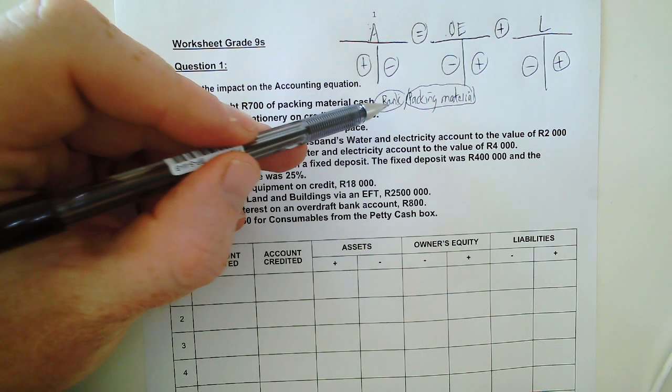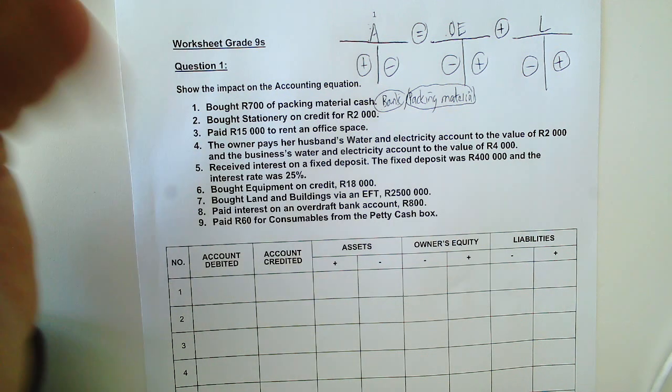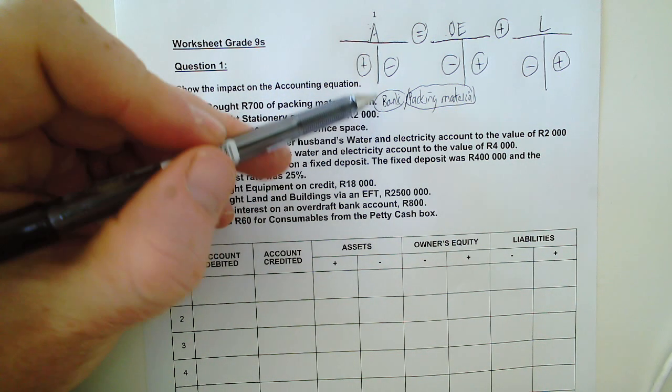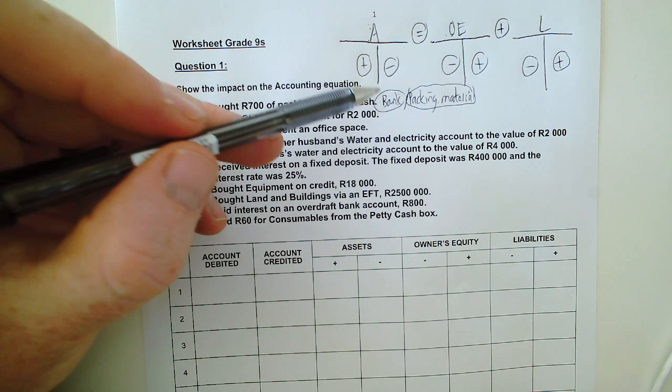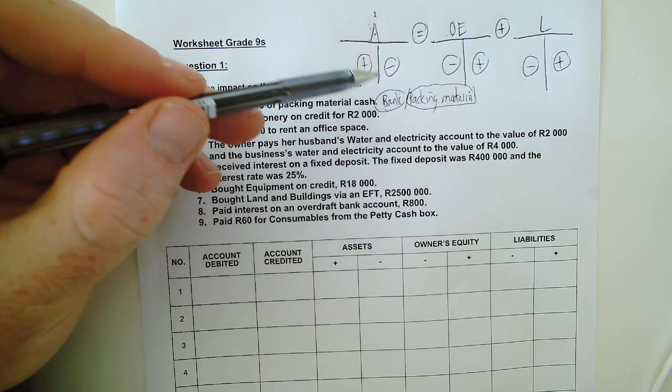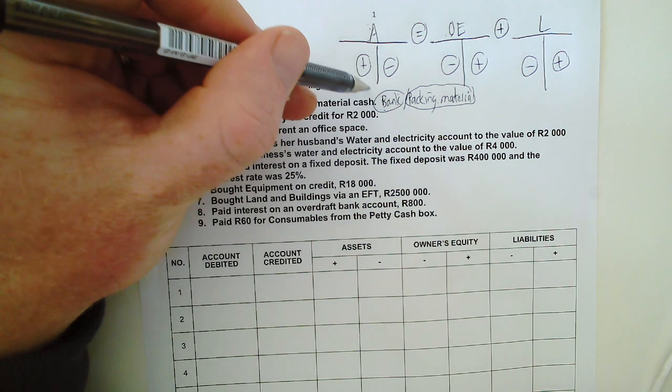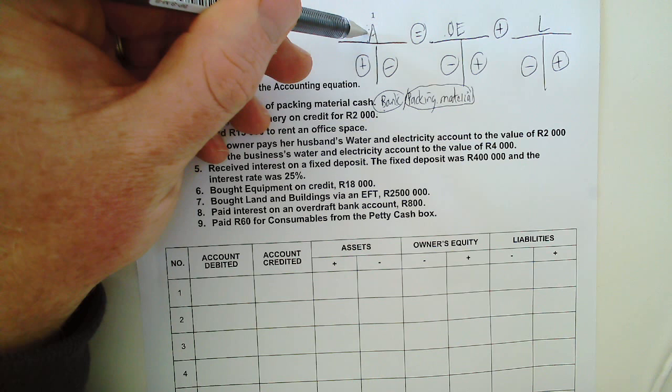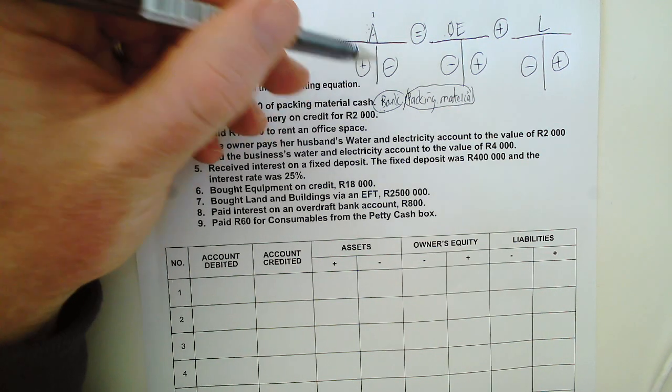Now I have to ask myself, what happens to that bank asset, what happens to the bank account? Okay, I'm going to ring fence each one. I'm just going to work with bank now, and then I'm going to work with packing material. Okay, so bank will get less because I'm paying money out. So bank is an asset, so there's assets. If it gets less, on which side does it get less?